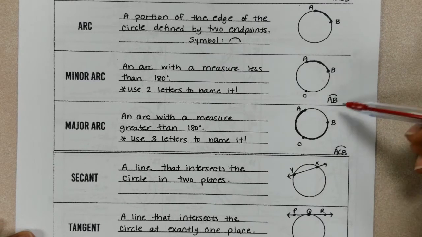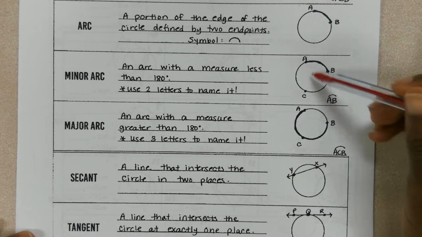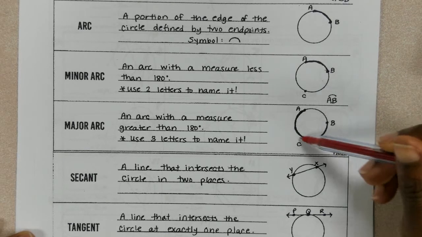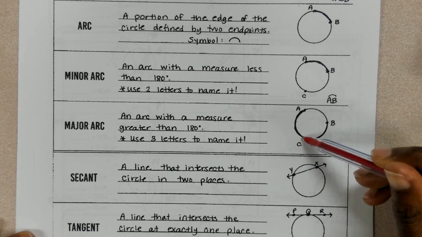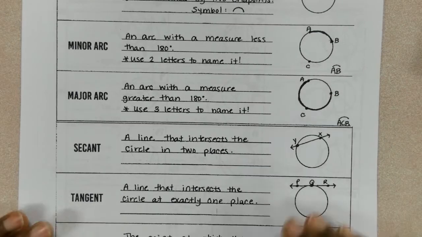So these two use the same letters, A and B, but this one only has two letters because we're going the shortest distance we can. This one, ACB, uses all three, so we trace the letters in order. We start with A, go to C, and continue in the same direction to get to B. So major arcs usually will have three letters.